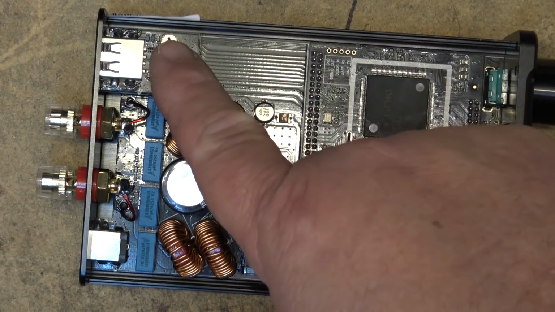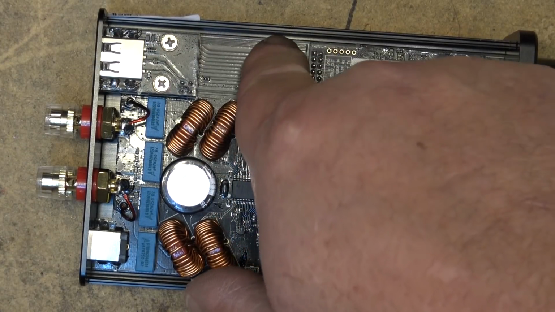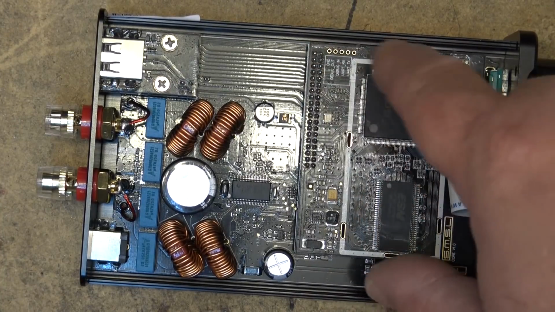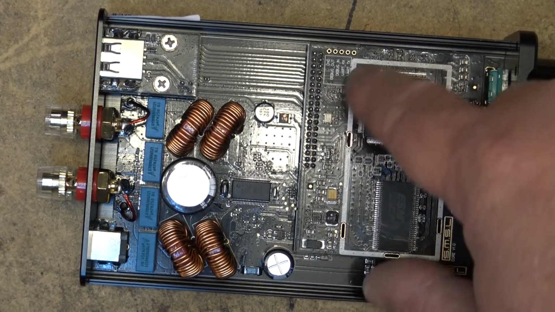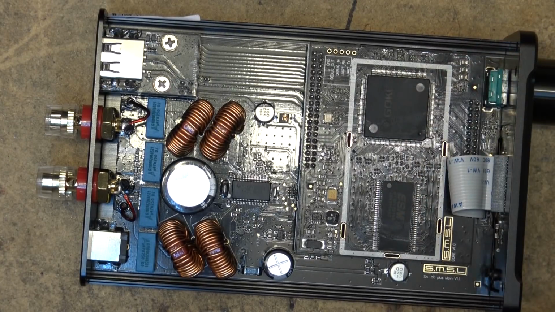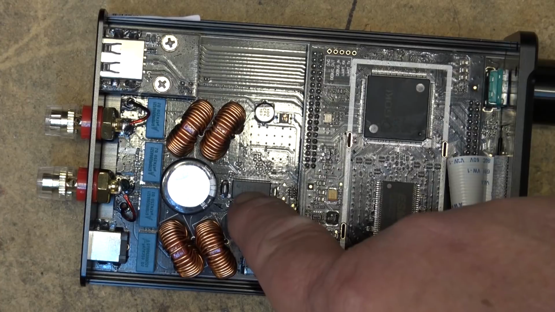Our interface is over here. You can see the interface wires going down through the circuit board here to bring the interface for the different formats into the chips themselves. Very few parts on here. This is the amplifier chip.